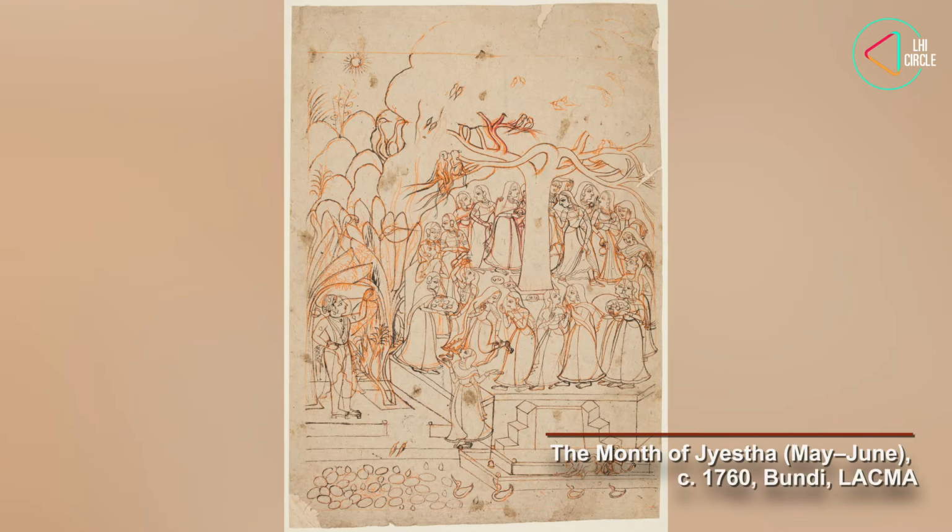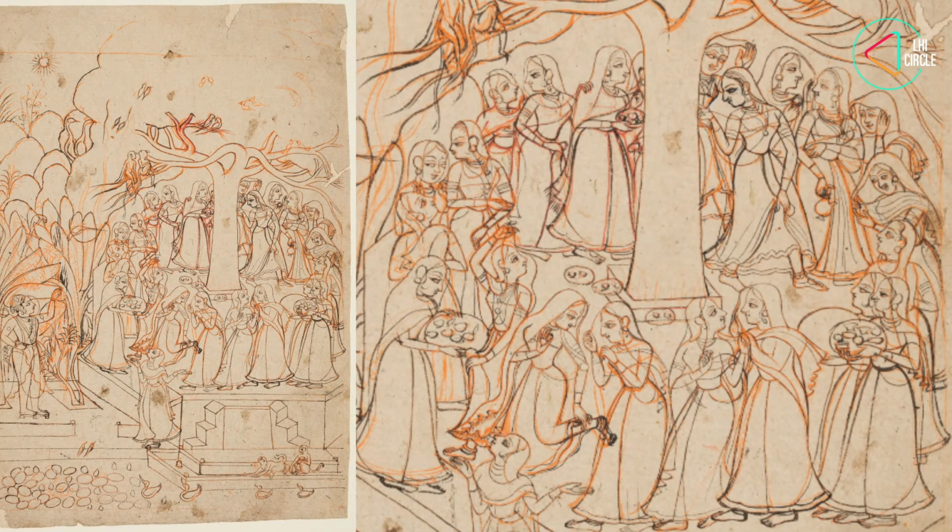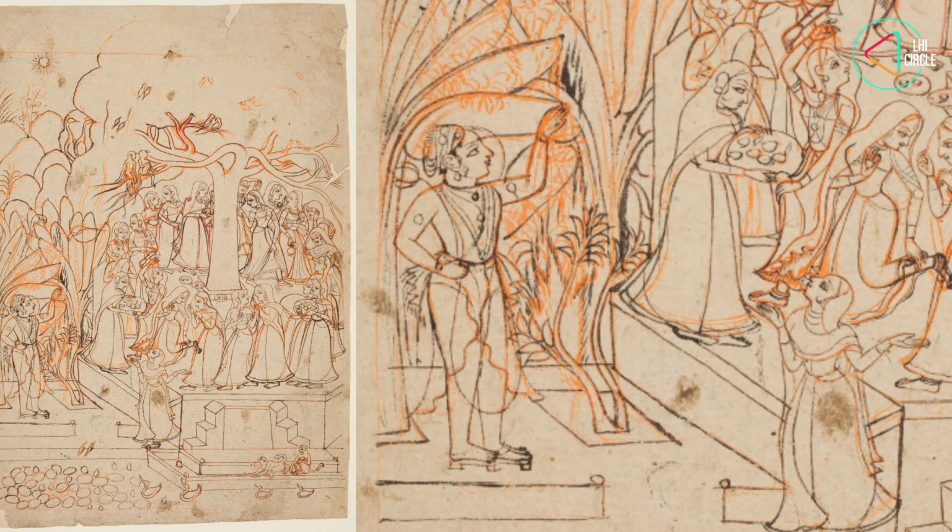Rituals are also depicted as a part of the Barahmasa genre, as shown in this Bundi painting. The end of Jyeshtha has a ritual when women fast and pray to the banyan tree for their husband's long life. This incomplete painting with rough lines shows Krishna watching gopis or milkmaids seek a long life for the deity himself, whom they've accepted as their beloved.